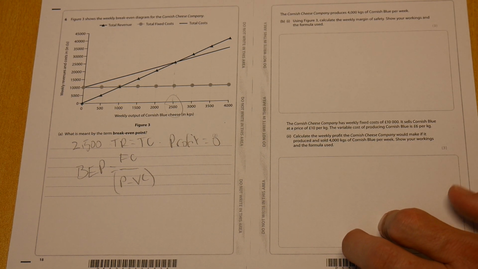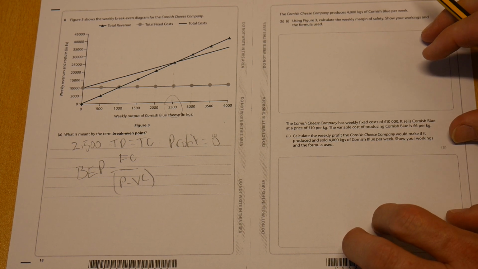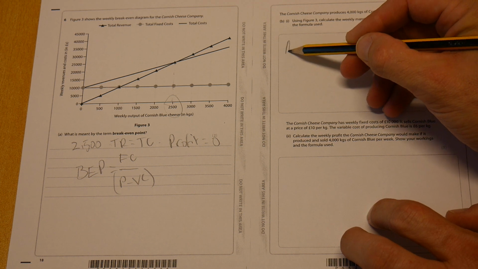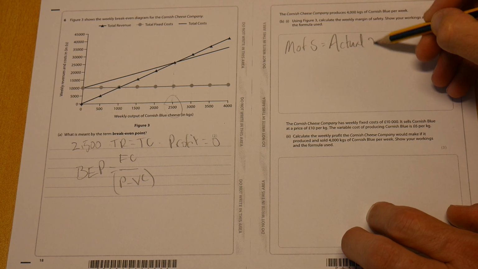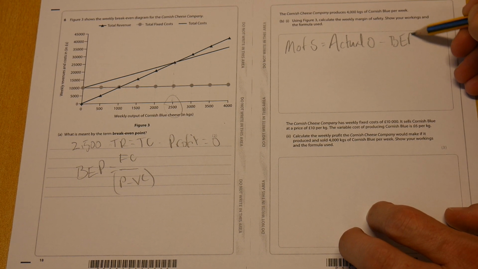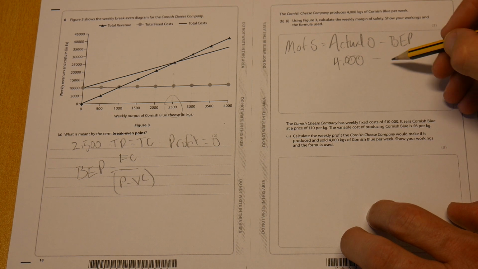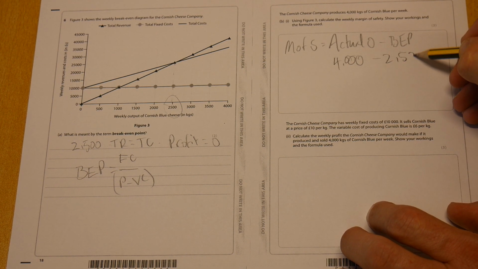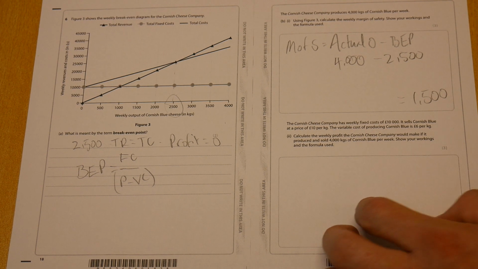Next question. The Cornish Cheese Company produces 4,000 kgs of Cornish Blue per week. Using figure 3, calculate the weekly margin of safety. Show your workings and the formula used. Okay, all right. So when it comes to margin of safety, just remember that we work this out via actual output minus your break-even point level of output. So thus we're looking at 4,000 units minus our break-even point 2,500, and that will tell us that, of course, we're looking at a margin of safety of 1,500.